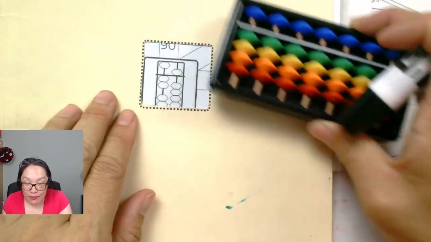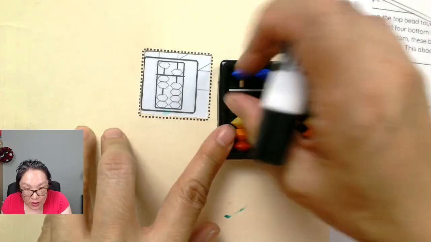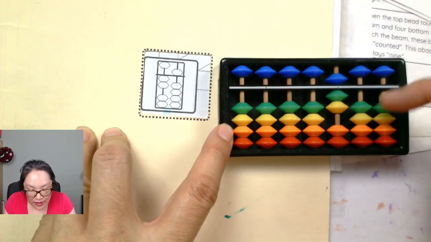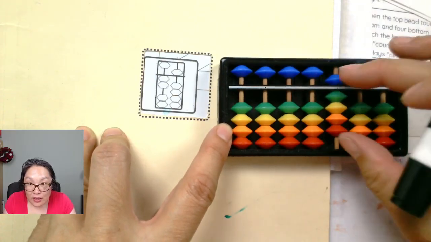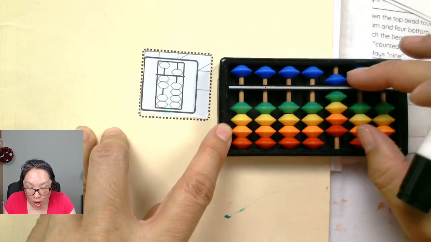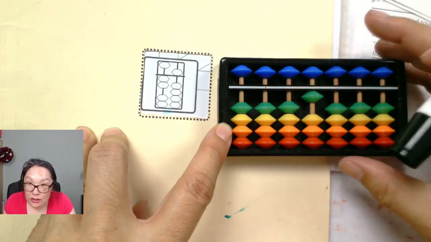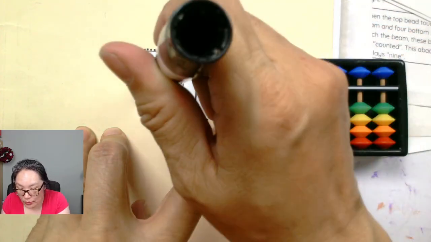My next number is here. When we have 5, now we can do 6, 7, 8, 9. Now we have 9 on the ones place. Well, what's after 9 is 10. 10 looks like that. What number do we think this is?